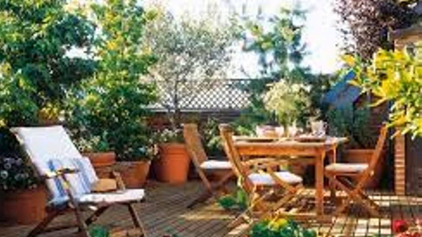Number 2. Create some privacy. If you have an open terrace, then growing climbing plants for privacy would be a great idea. Clematis, climbing roses, and English ivy are some of the best options you have. You can also use a bamboo screen, drapes, or set up a wooden frame.